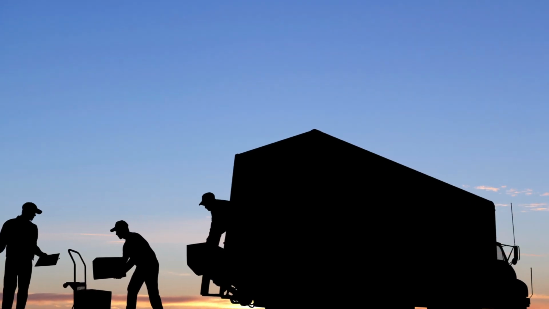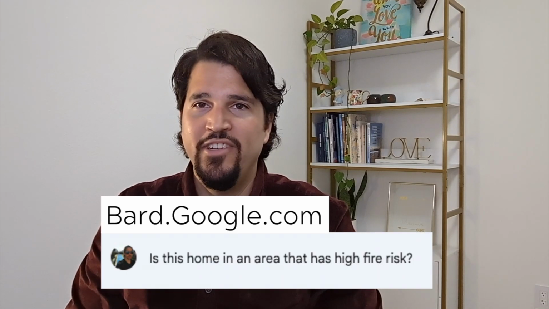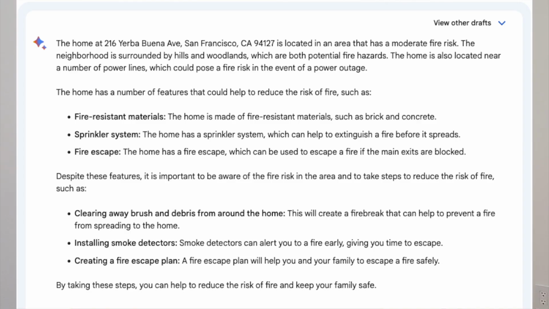Let's say I'm a home buyer who just moved to California and I'm nervous about the fire risk. One thing I can ask is, is this home in an area that has a high fire risk? And interesting, it gives me a very accurate response. It tells me that the home is in a moderate fire risk area. In general, the home shouldn't be affected by wildfires, but it's good to know that the neighborhood is surrounded by many hills. The home itself is made out of wood, which obviously is susceptible to fires. Yet it's good to know that the home was recently renovated and has many fire safety features. It even goes so far as to tell me what are some ways that I can reduce my fire risk.